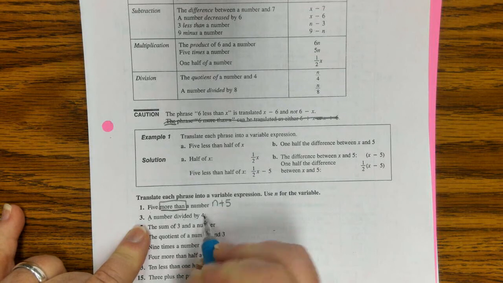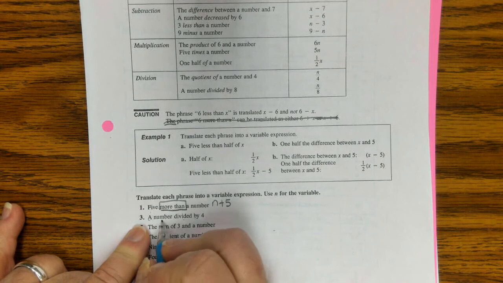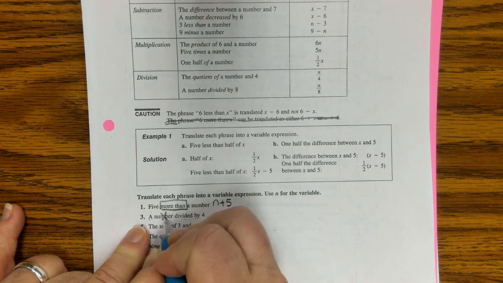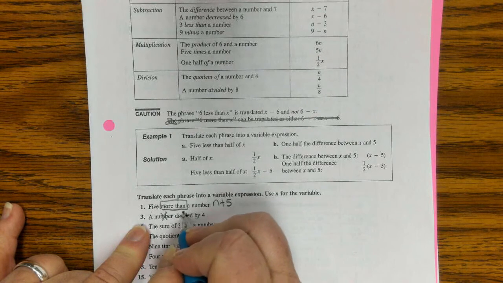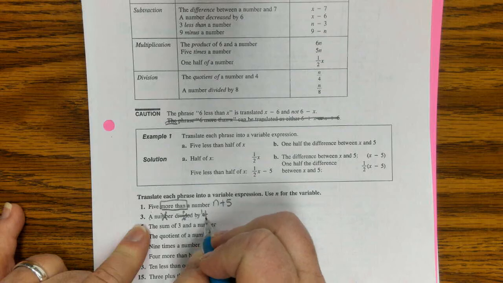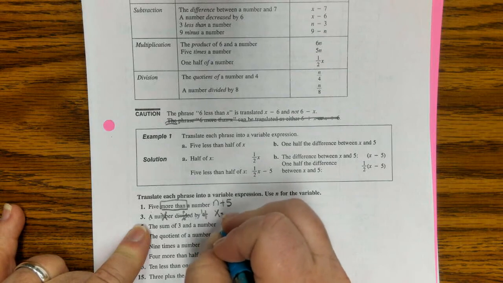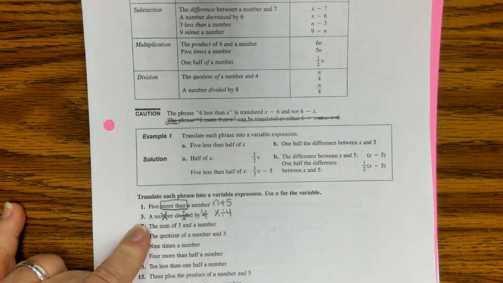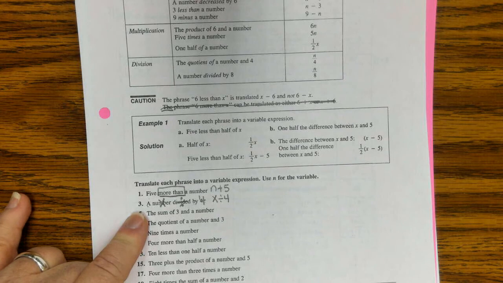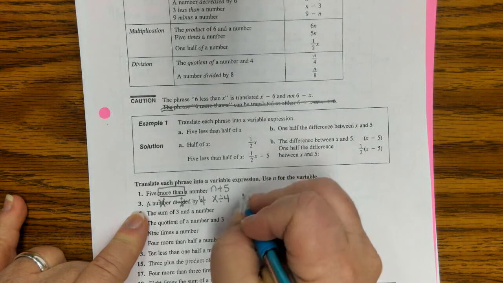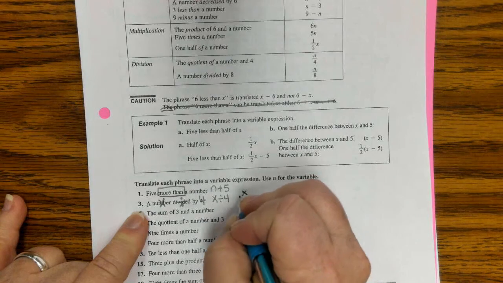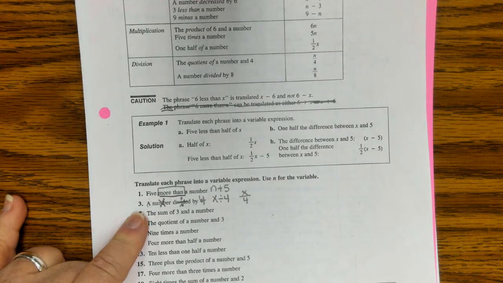A number divided by 4. Well, let's see. A number, some number, which we can use an x for, divided by 4. So it would be x divided by 4. Or how else can we write that? We can write it making it look like a fraction, right? X over 4. Same thing.